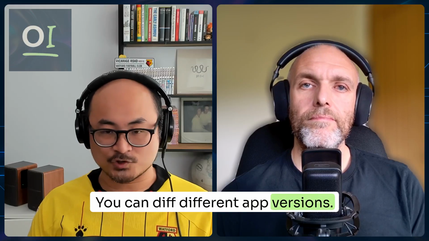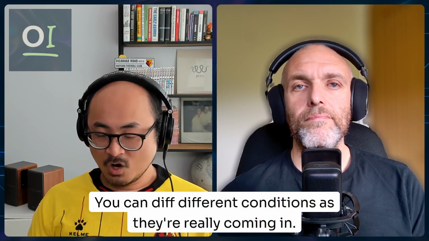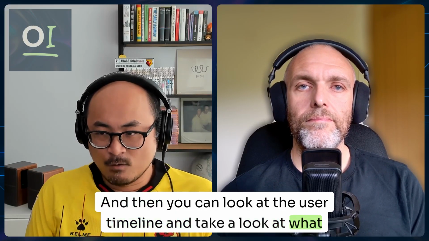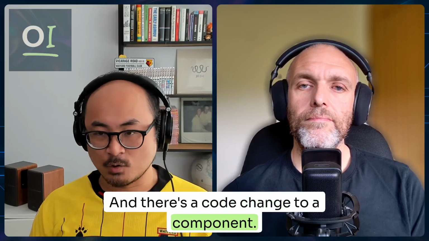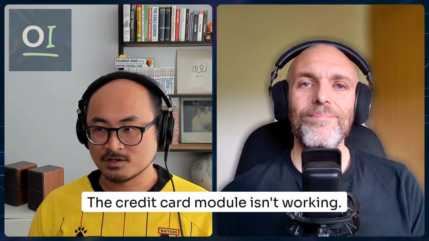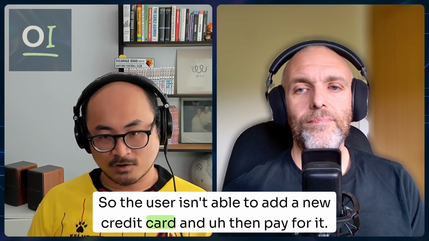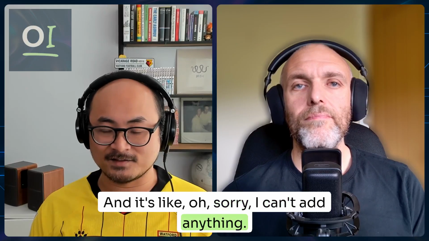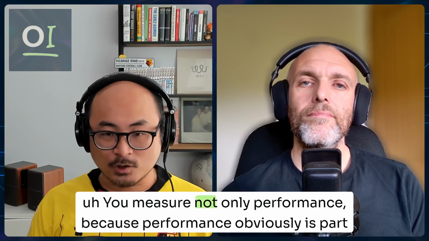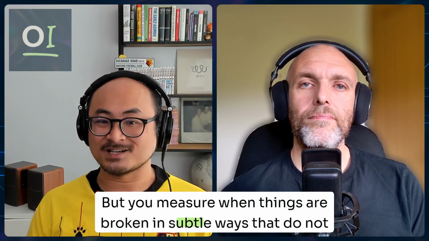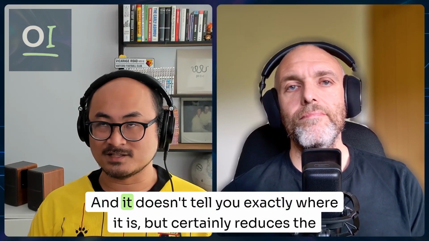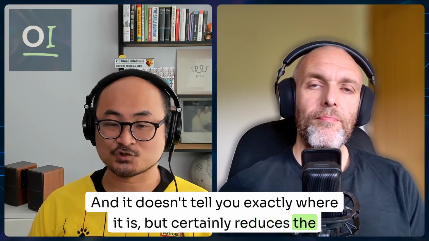You can diff different app versions, you can diff different conditions. That's where observability comes in. Where are the differences between these two things? And then you can look at the user timeline and see what happened before and after. Say there's a code change to a component. The credit card module isn't working, so the user isn't able to add a new credit card and then pay for it. They get there as a new user and it's like, oh, sorry, I can't add anything. So they abandon. You measure not only performance, because performance obviously is part of it, but you measure when things are broken in subtle ways that do not send telemetry back to you. It doesn't tell you exactly where it is, but it certainly reduces the surface area of investigation.